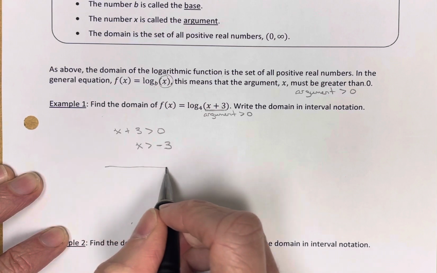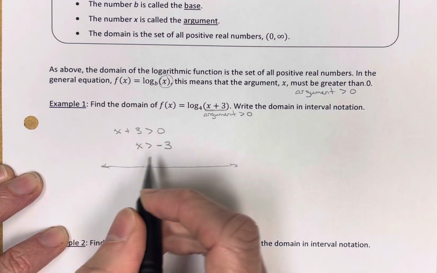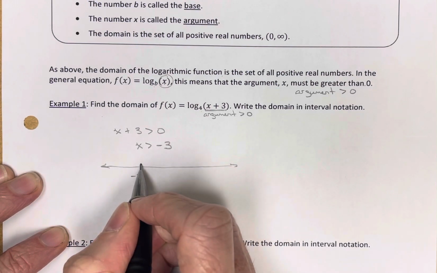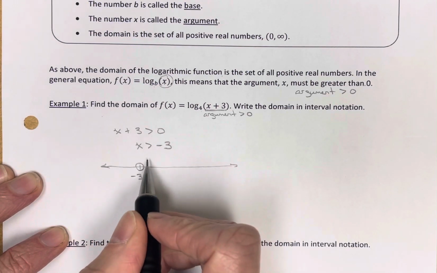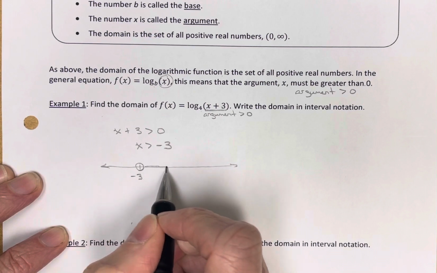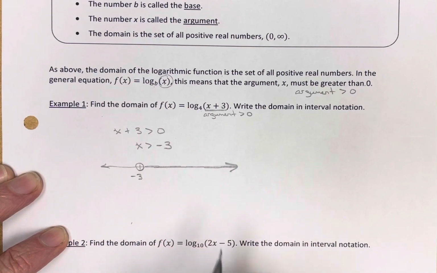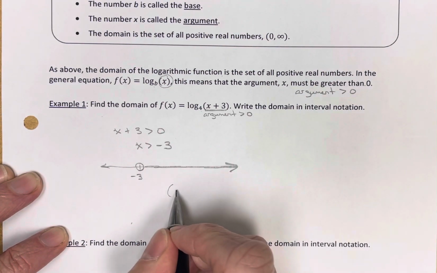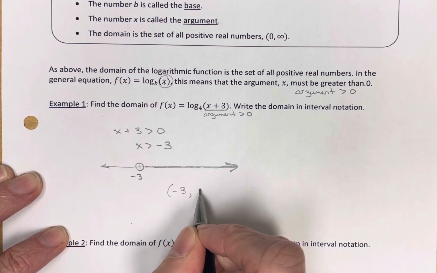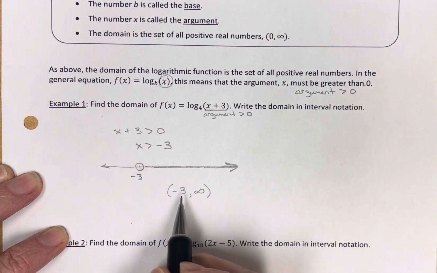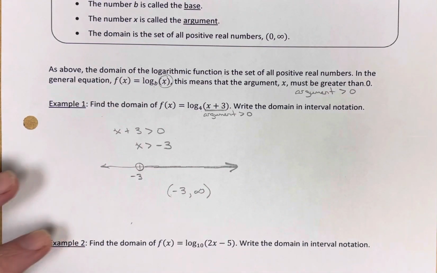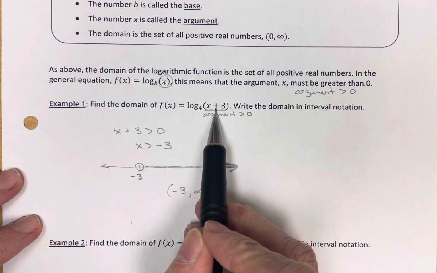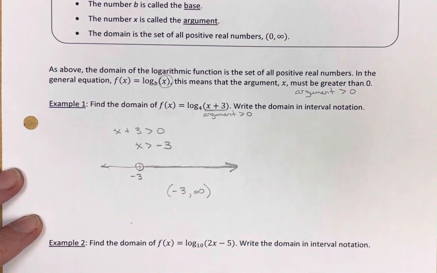On our number line, we'll put a negative 3 approximately here. Greater than means it has an open circle. Greater than negative 3 means on the number line we're looking at all of these numbers. In interval notation, we're going from negative 3 to positive infinity, not including negative 3. So that is the domain of this logarithmic function in interval notation.